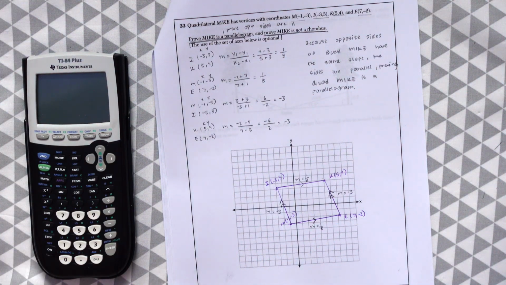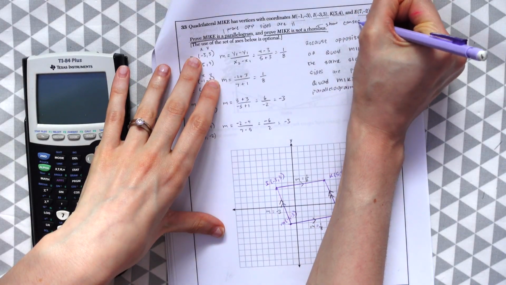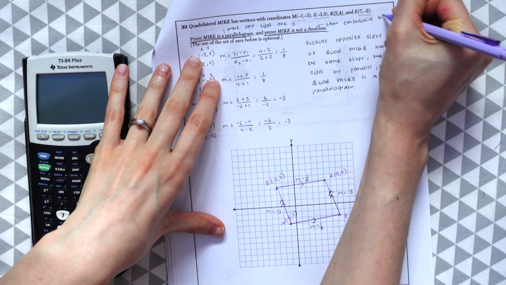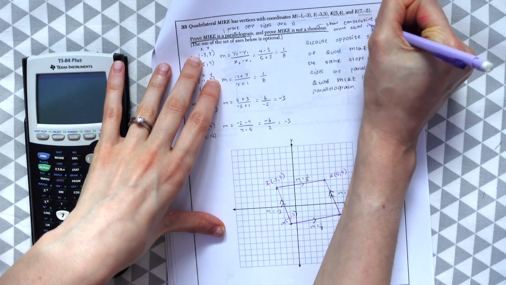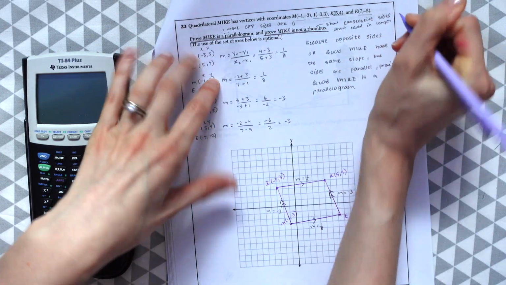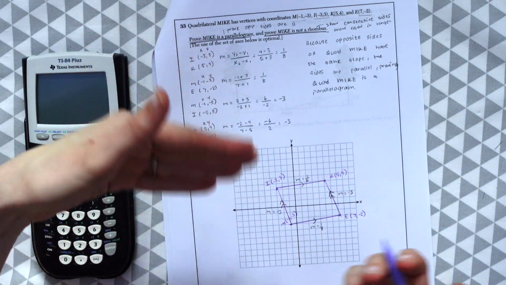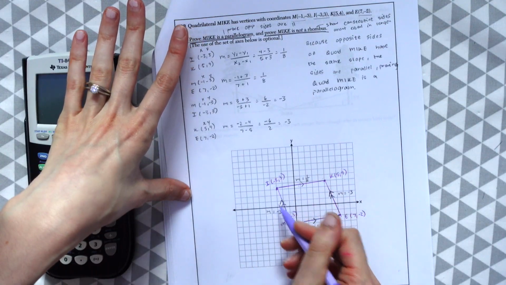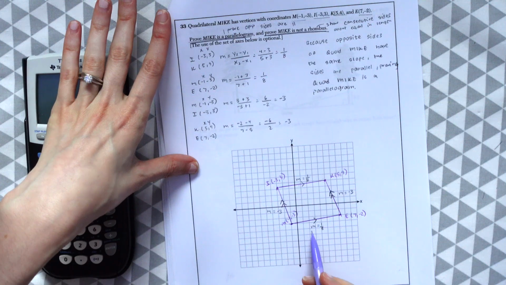So we need to show something isn't a rhombus when consecutive sides are not equal to each other in length. So we need to show consecutive sides aren't equal in length. To prove that, we're going to be using the distance formula on two sides next to each other. When we say consecutive sides, we mean one side and then the next side. So we can choose any two sides. I'm going to start with I and M.